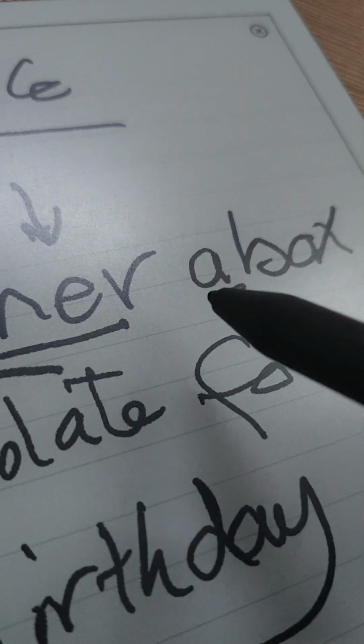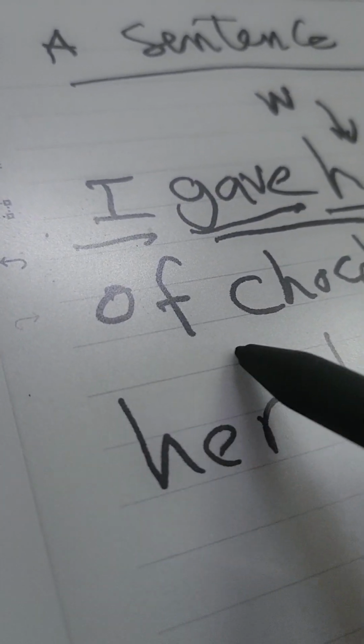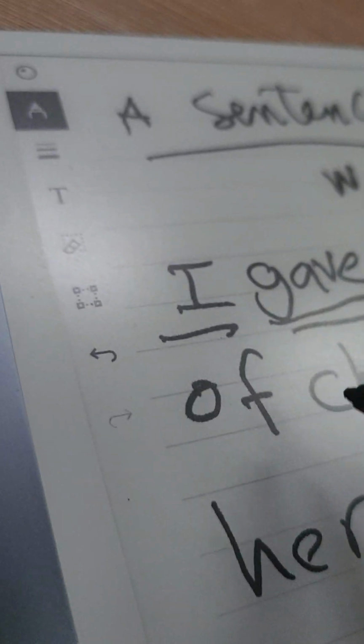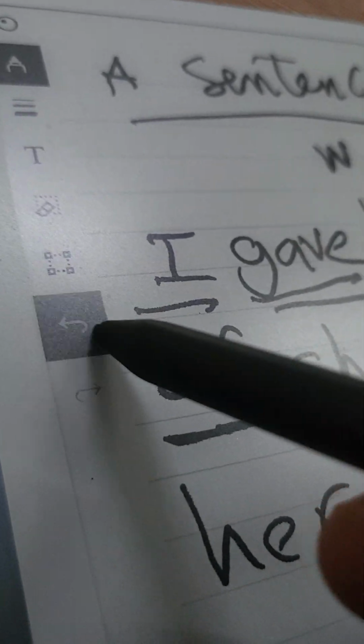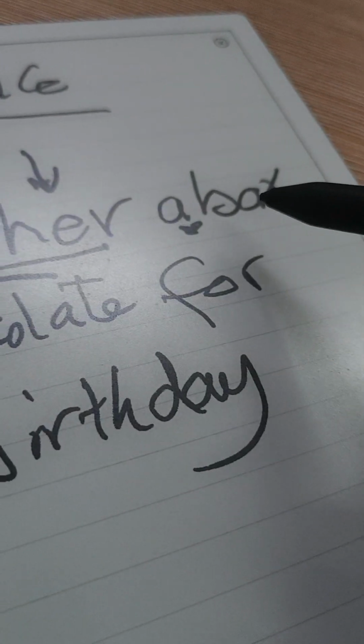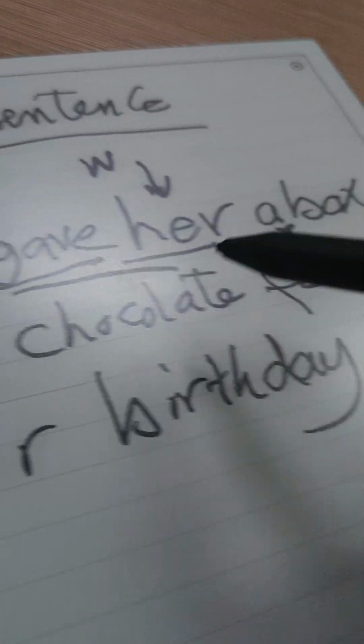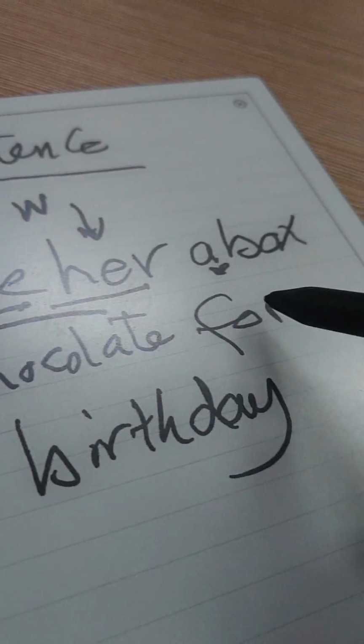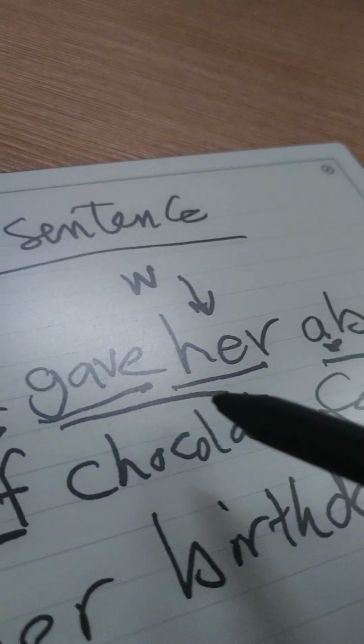Good. A box of. Which one? Of. Yes. Of is a weak form. That's correct. So what can you say about of? You say a box of. One word. A box of.